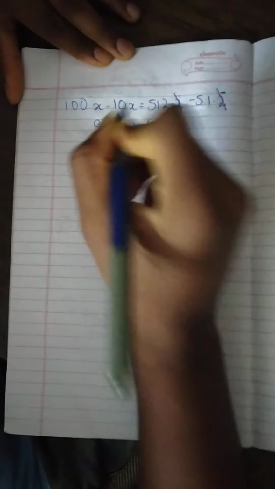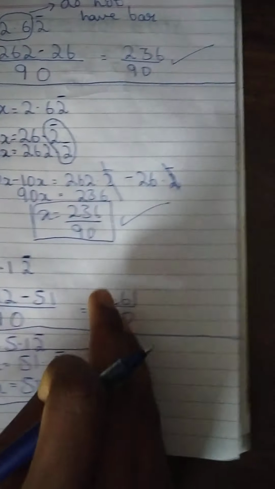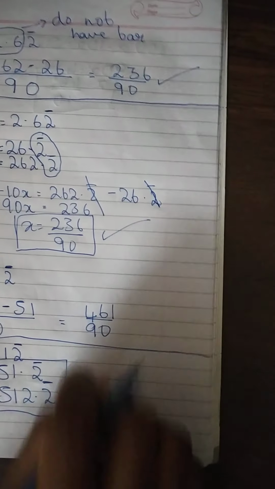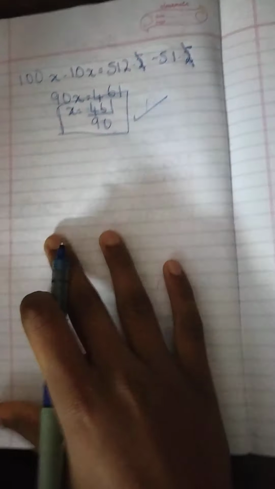Now let's check if the answer is correct or not. Here you got 461 by 90 with the long method, and in the trick method also we got 461 by 90. So the method is absolutely correct. Okay, same answer, 461 by 90.